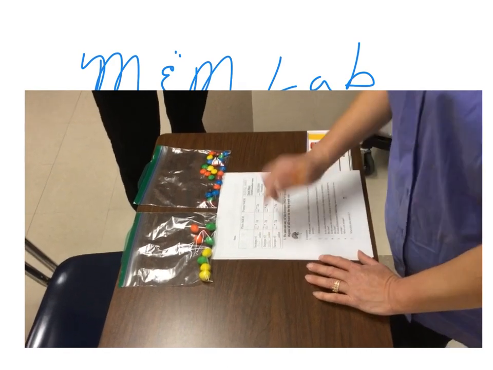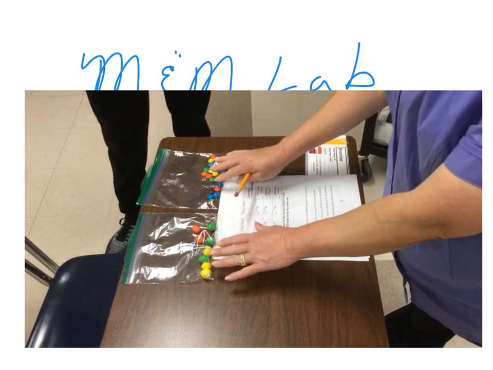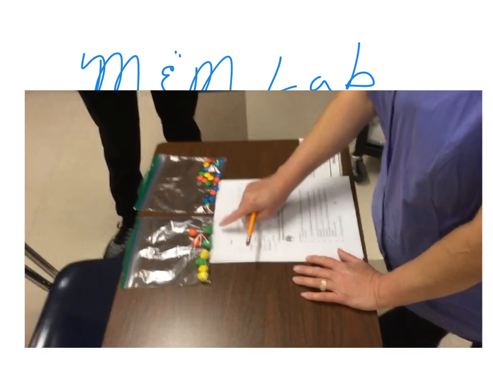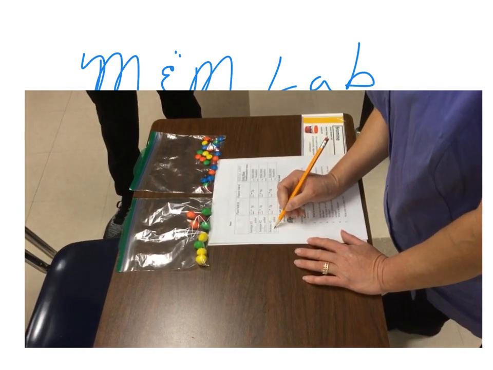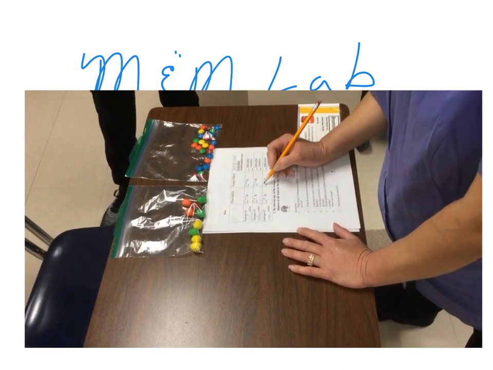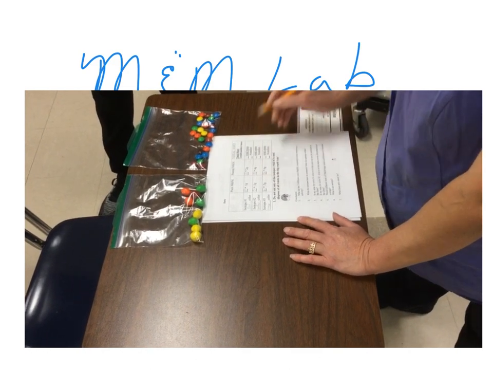Remember, the colors depend on what you have in your bags, and you have to have that color in both bags, even if it's just one. So for example, here, orange is in both bags. How many plain do we have? 6 of the plain and 2 of the peanut.